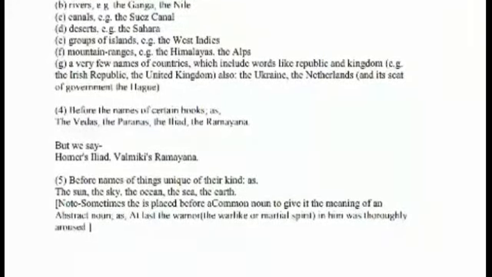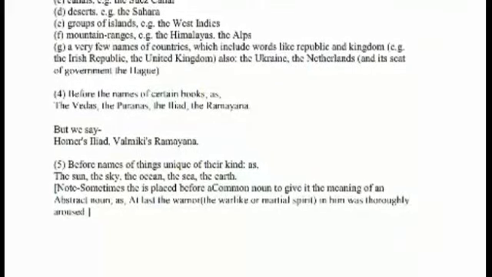Before some proper names, that is, these kinds of place names: oceans and seas, example, the Pacific Ocean, the Black Sea; rivers, example, the Ganga, the Yamuna; canals, the Suez Canal; deserts, the Sahara Desert; groups of islands, the West Indies; mountain ranges, example, the Himalayas, etc. Very few names of countries which include words like republic and kingdom.